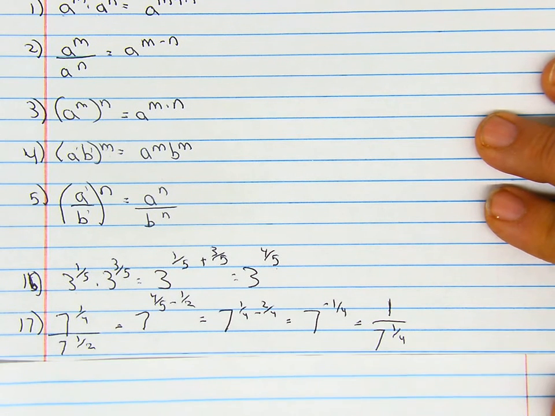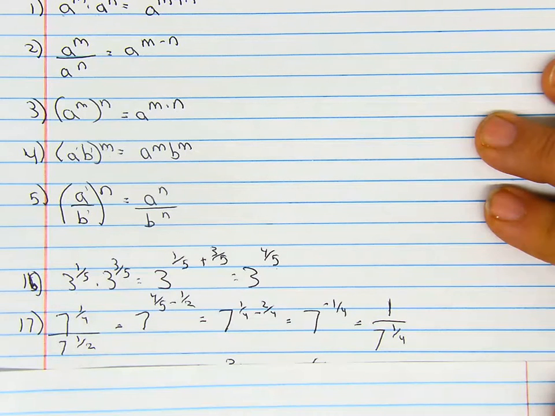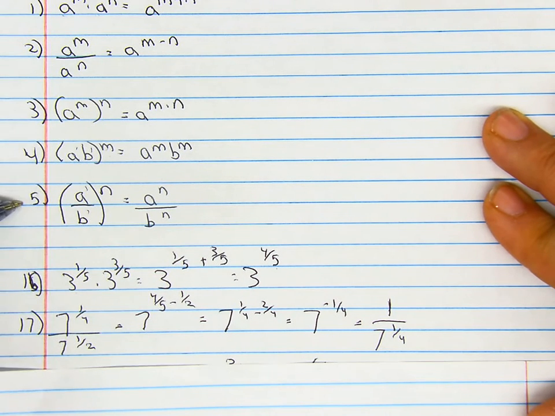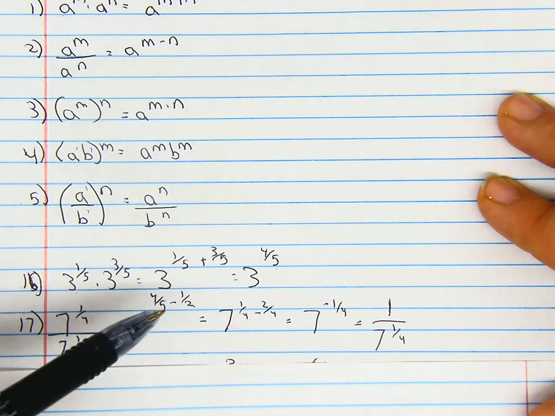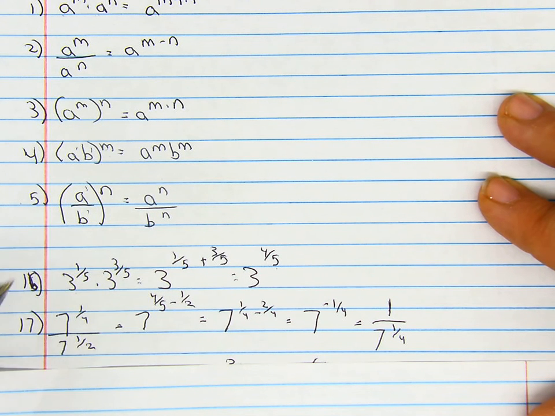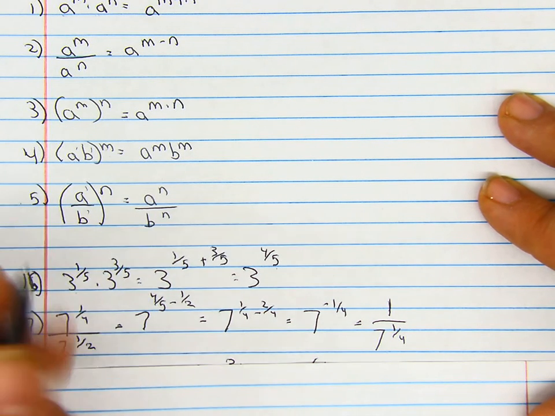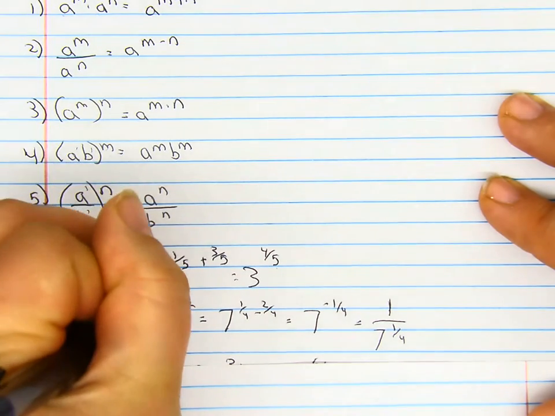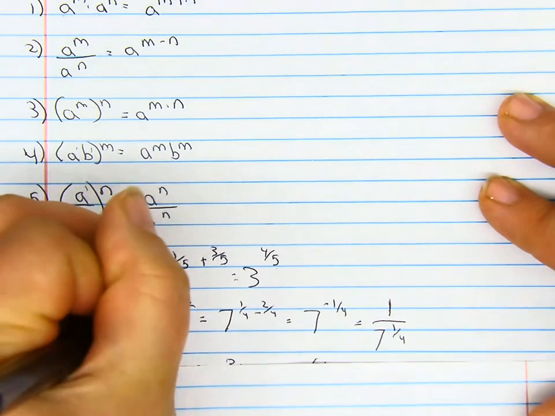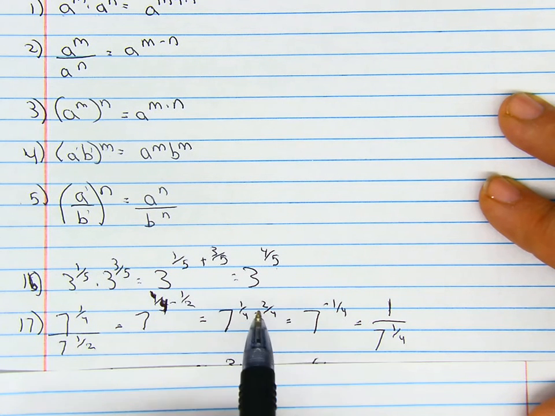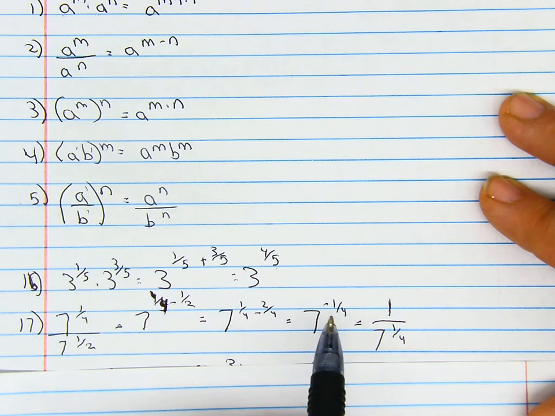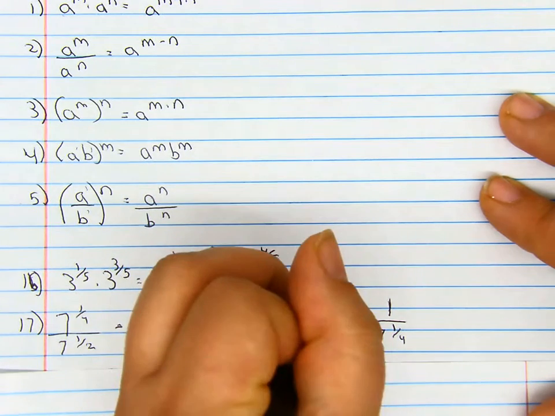To apply another rule, the number 5 rule, we're dividing. If we're dividing, that means we subtract our exponents. Oops, I rewrote this one wrong, apologies, let me fix that. So we have 4 to the 1/4 divided by 4 to the 1/2. So 1/4 minus 1/2, and you just make 1/2 into 2/4 as the common denominator. That gives you a negative 1/4.